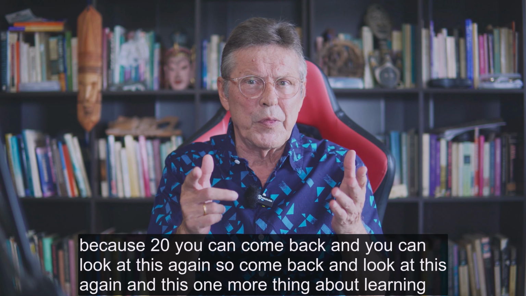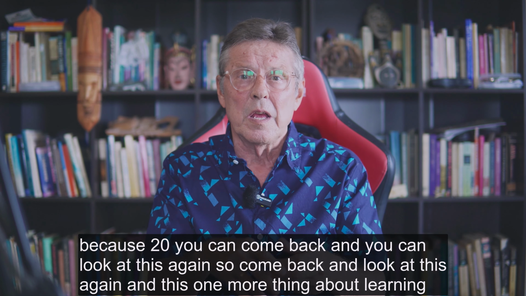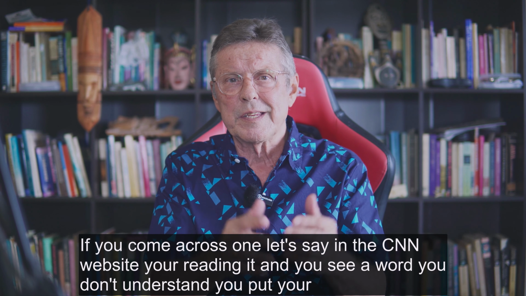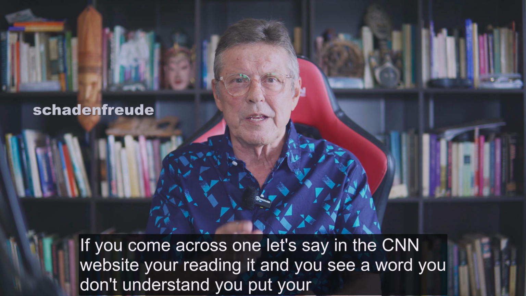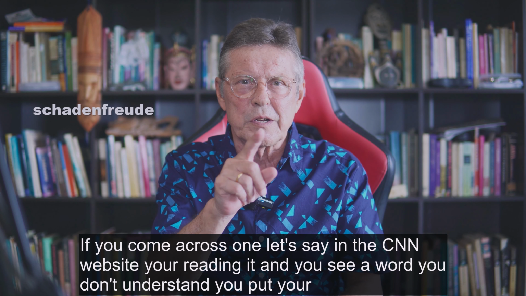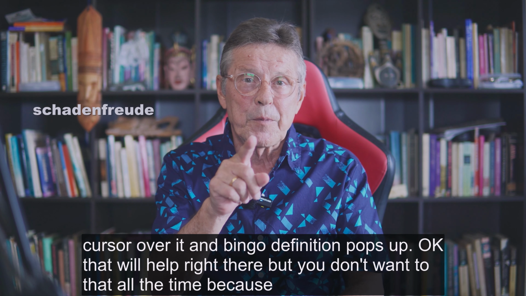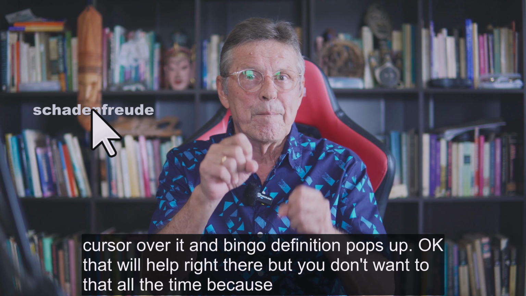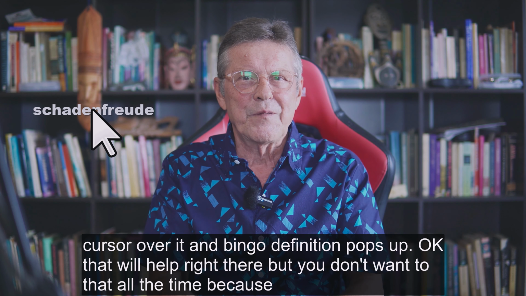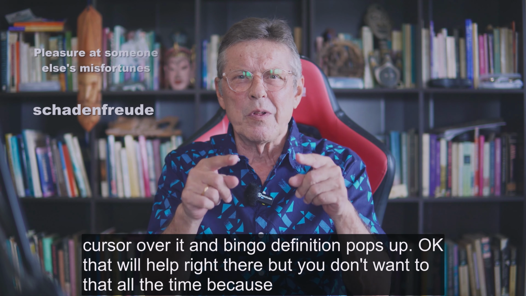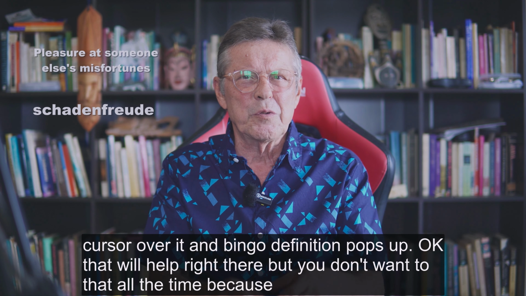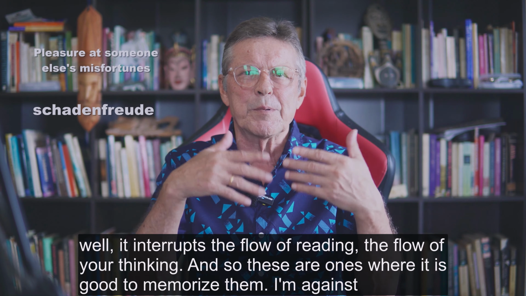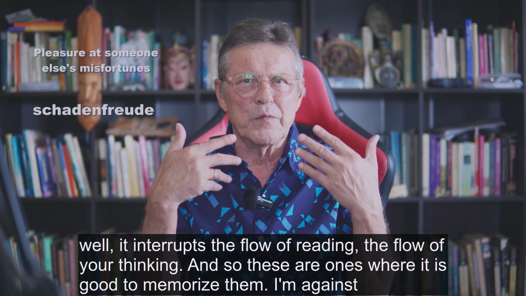And just one more thing about learning loan words. If you come across one, let's say in the CNN website, you're reading it and you see a word that you don't understand, you put your cursor over it and bingo, definition pops up. Okay, that will help right there, but you don't want to do that all the time because, well, it interrupts the flow of your reading, the flow of your thinking.